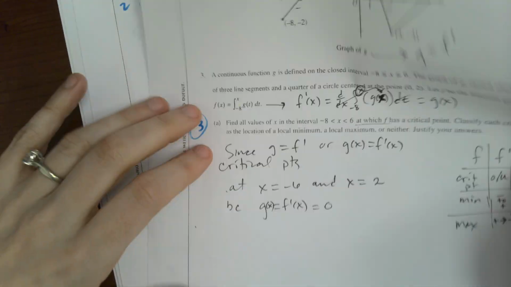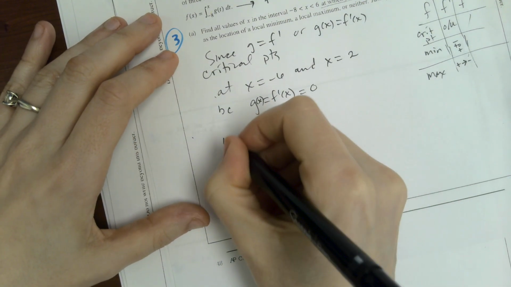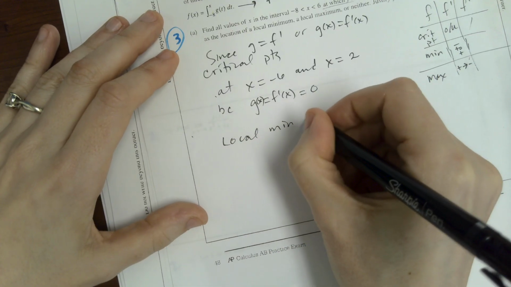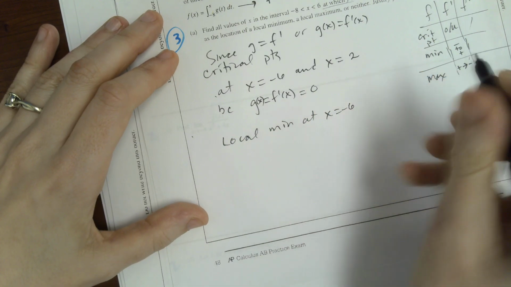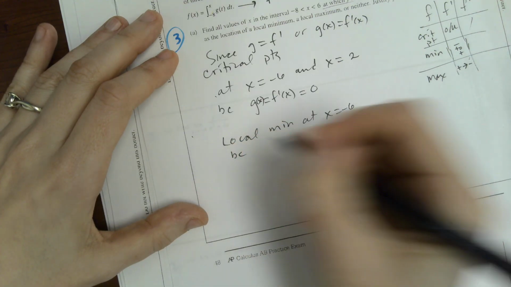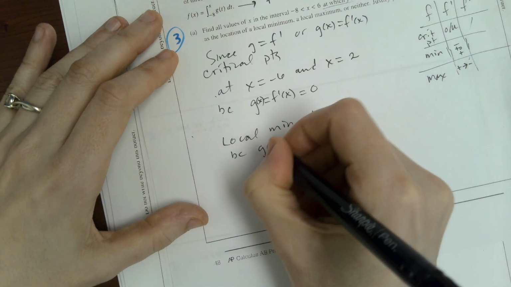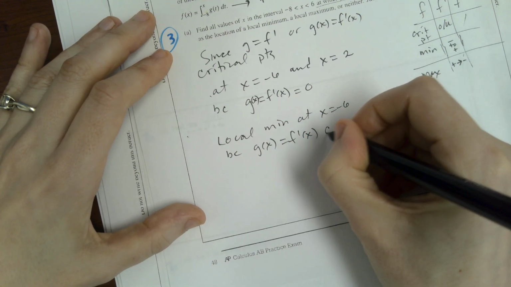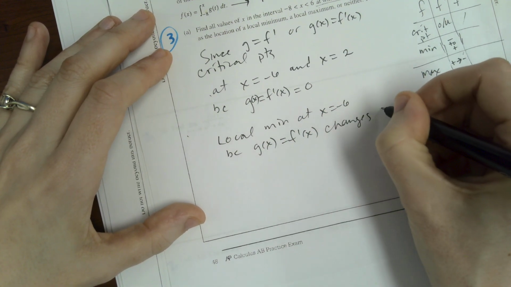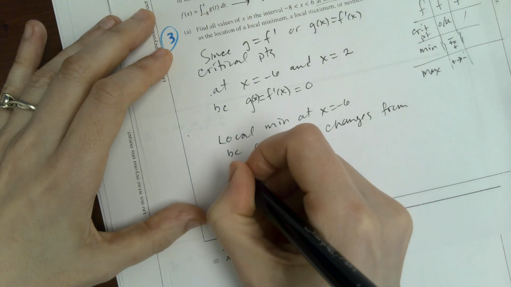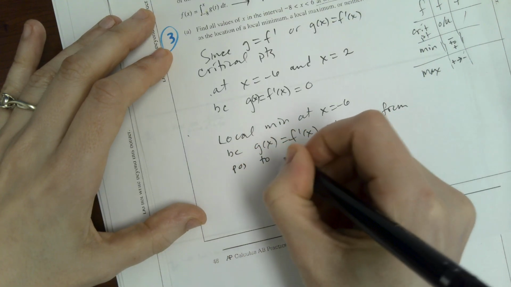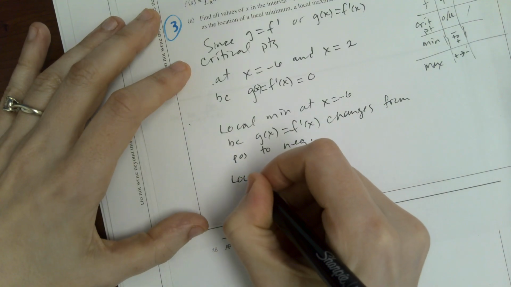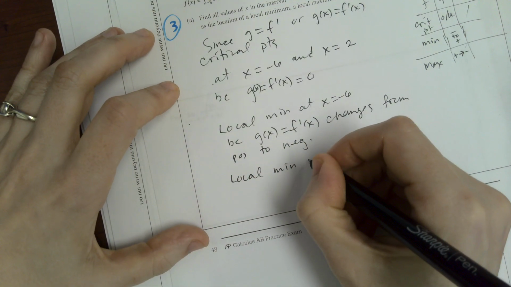So I could say local min at x equals -6 because g of x, which is equal to f prime of x, changes from negative to positive.